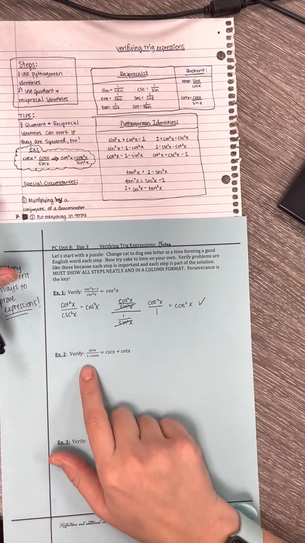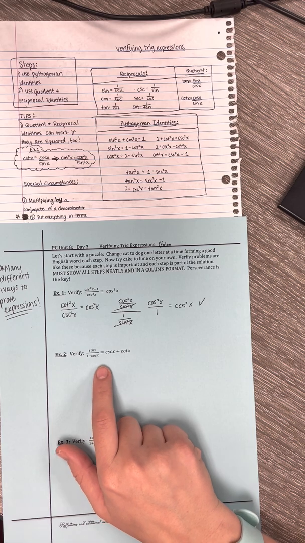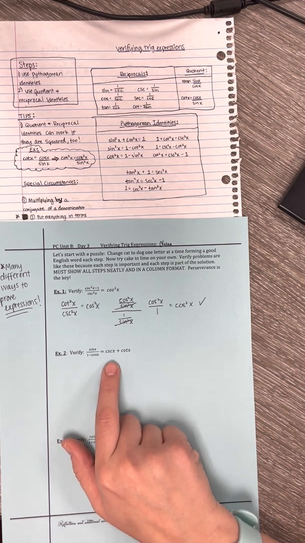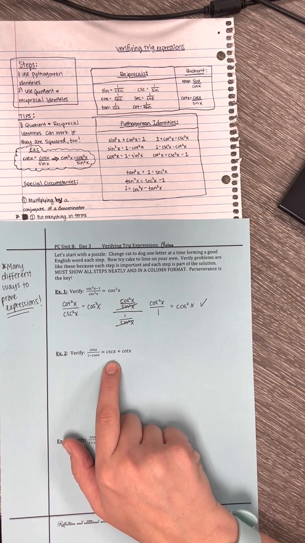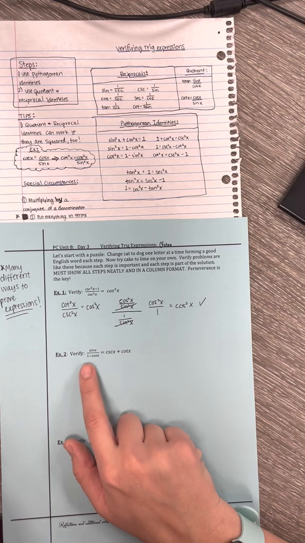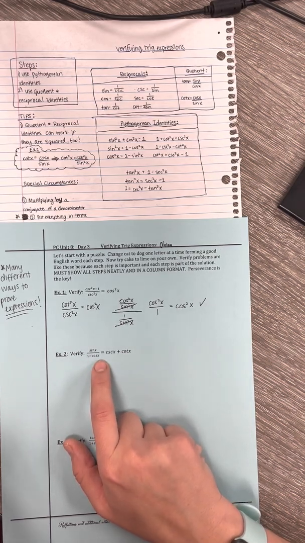Okay, we are going to verify that sine x over 1 minus cosine x is equal to cosecant x plus cotangent x. All right, so the first thing I am going to do, we are going to have to get rid of this denominator somehow.